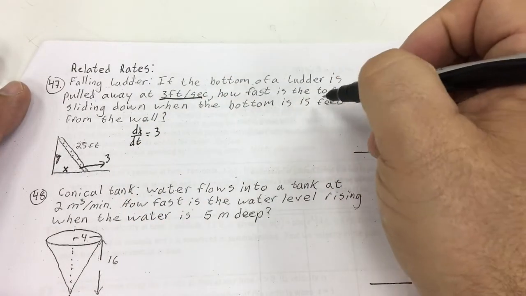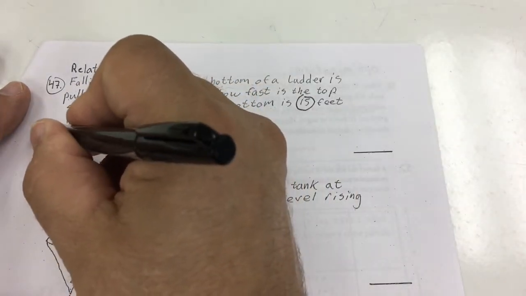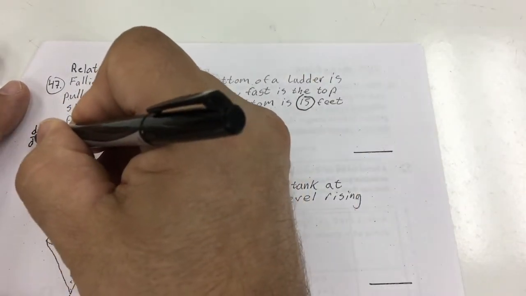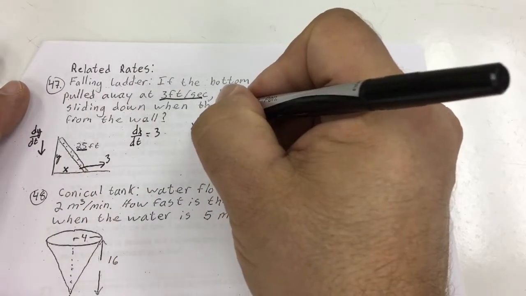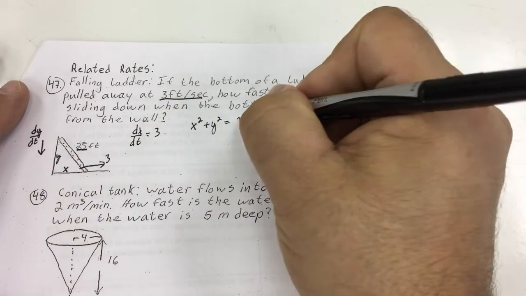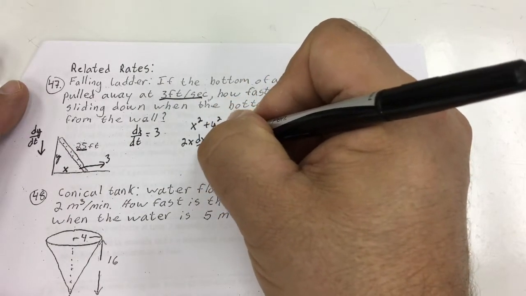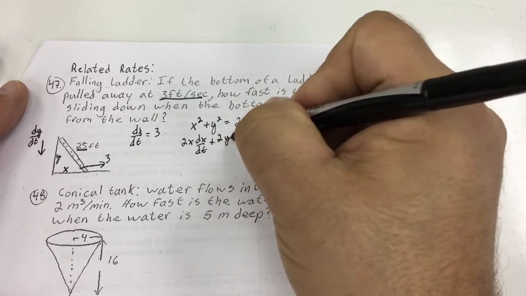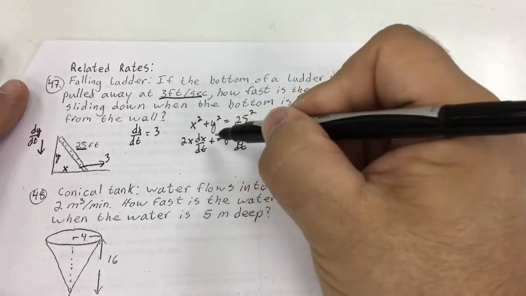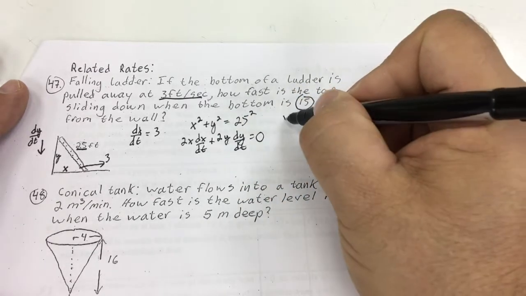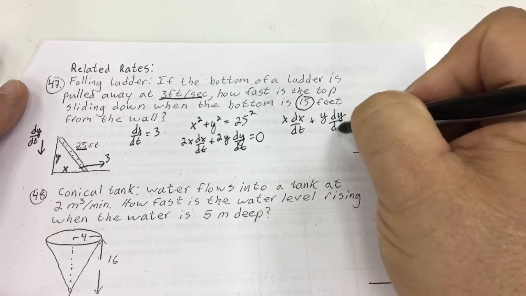How fast is the top sliding down when the bottom is 15 feet from the wall? We'll wait for that until the very end, and they want to know how fast it's going down. So dy/dt is what we're looking for. This is going to be a Pythagorean theorem problem, and notice the ladder's length is constant. So I'm going to set up the Pythagorean theorem, x squared plus y squared equals 25 squared, because that is constant. Pop the derivative, that's going to give me 2x dx/dt plus 2y dy/dt equals 0. Notice if I divide everything out by 2, I just get x dx/dt plus y dy/dt equals 0.